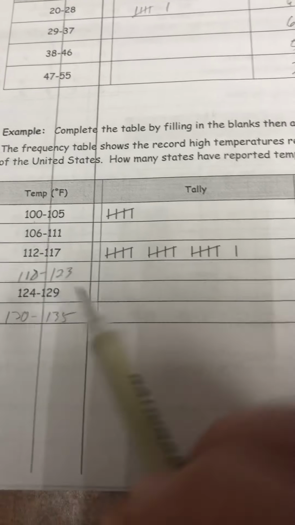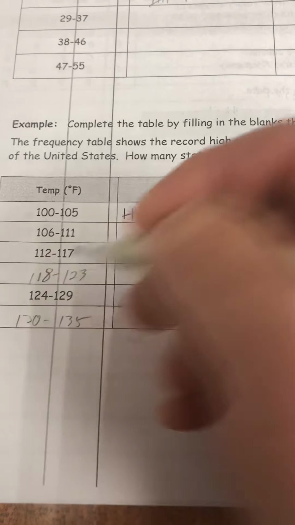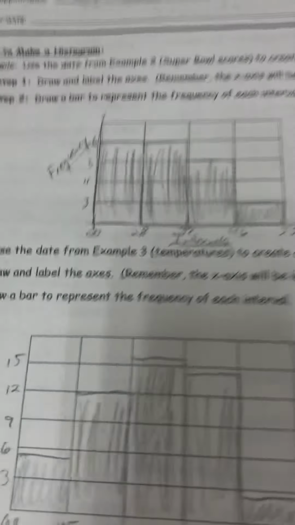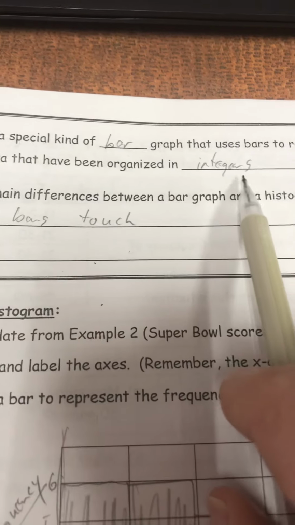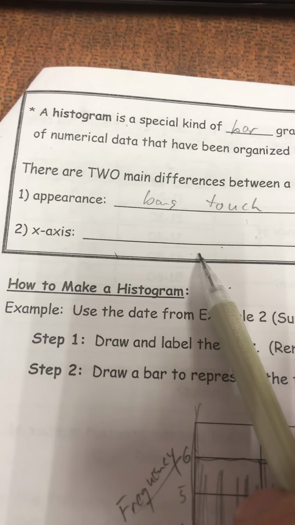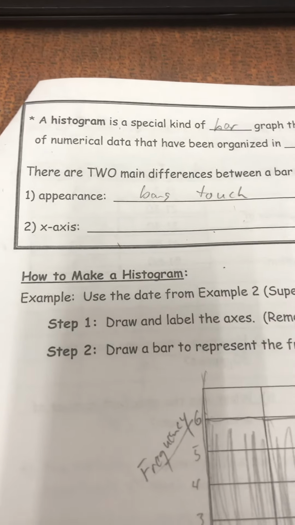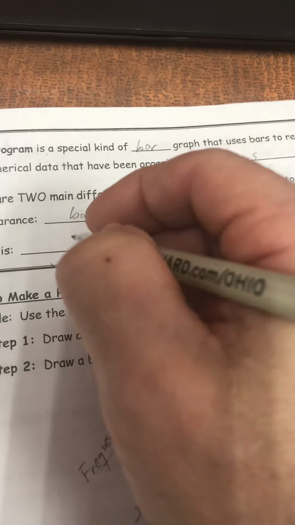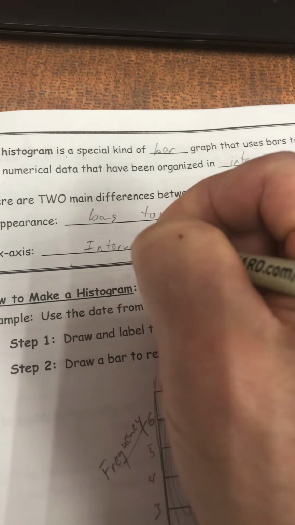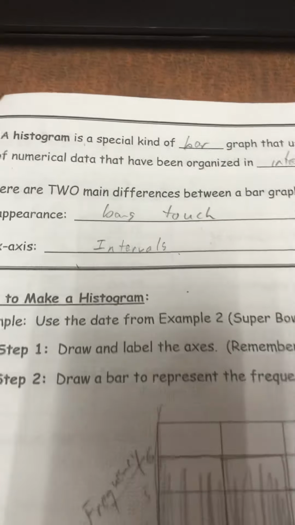These numbers would go here. That's an 18. This is a 30, 130. Okay, and then you could finish those. Those are fairly easy to see. So for the information up here, you need the word bar, integers, and bars touch. The x-axis would be the intervals, whatever intervals you have. Okay.